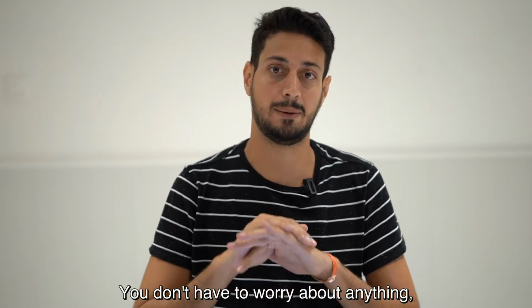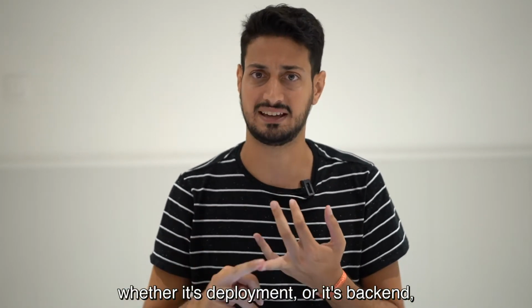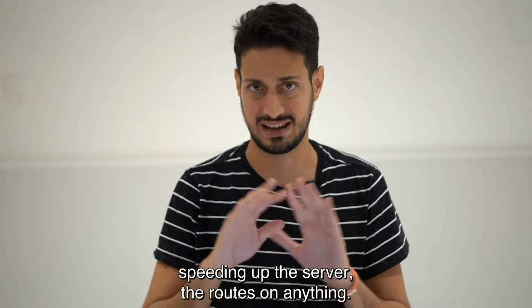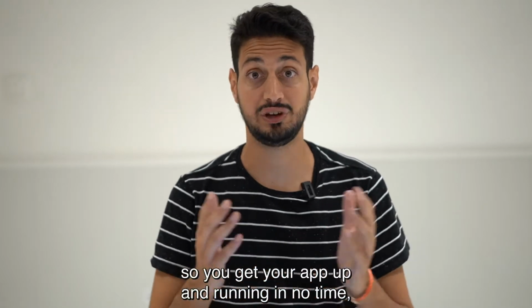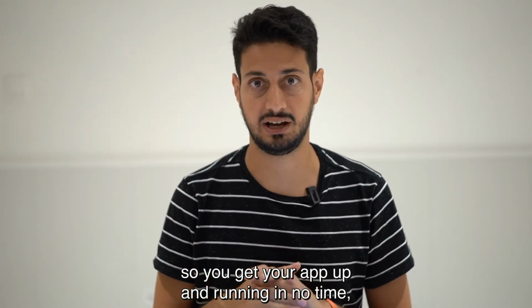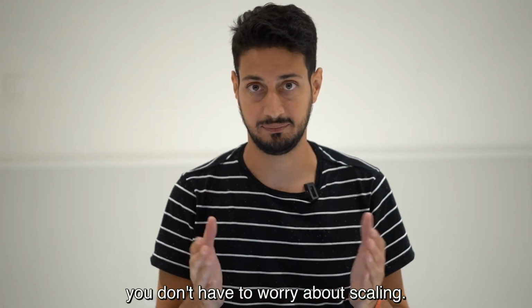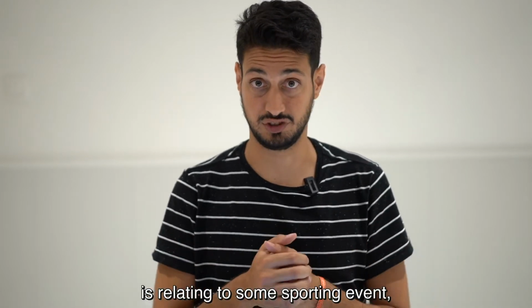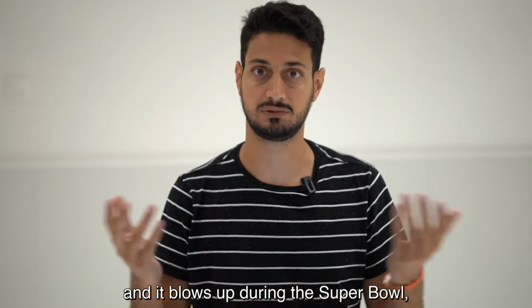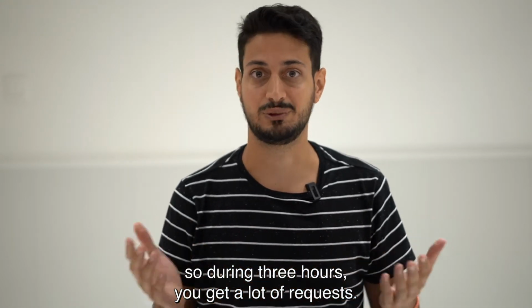You don't have to worry about anything, whether it's deployment or the backend, spinning up a server, the routes and anything. Everything could be handled outside of your code. So you get your app up and running in no time, and most importantly, you don't have to worry about scaling. Let's say, for instance, that your app is relating to some sporting events and it blows up during the Super Bowl. So during 3 hours, you get a lot of requests.